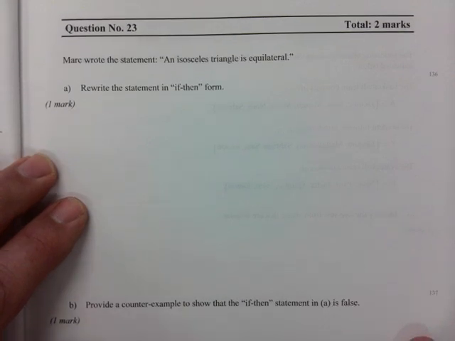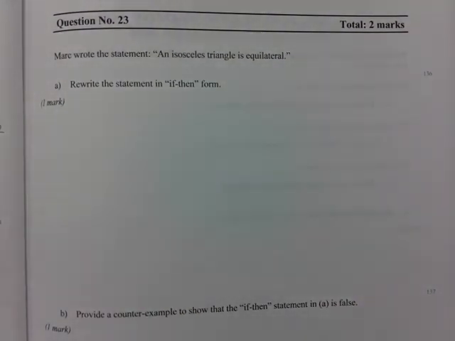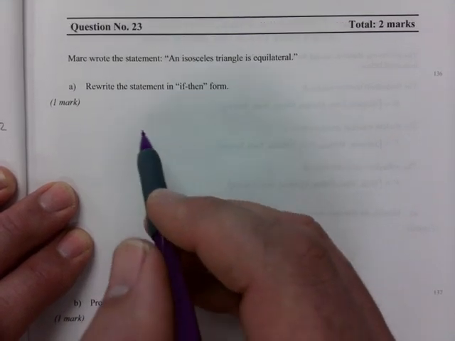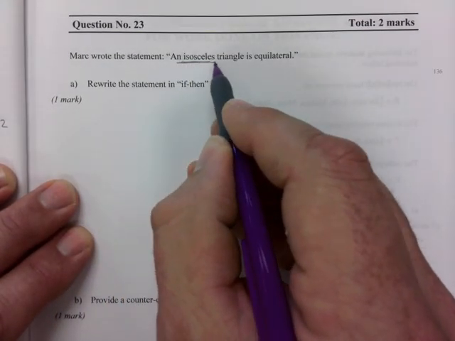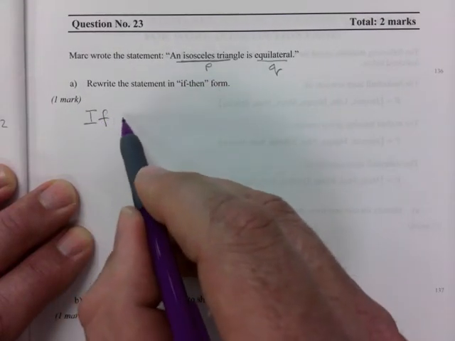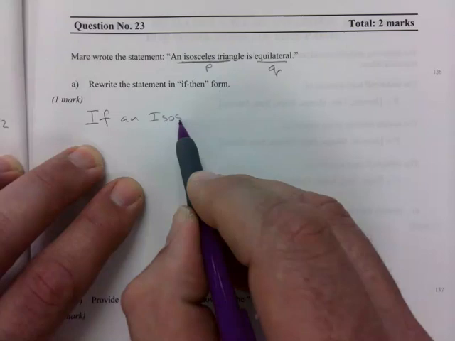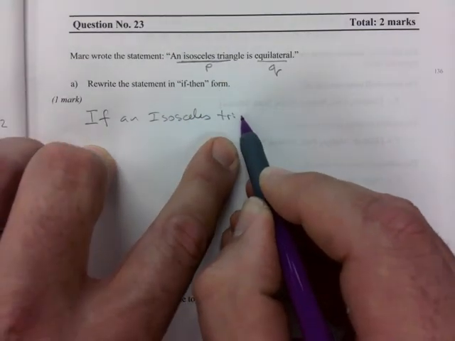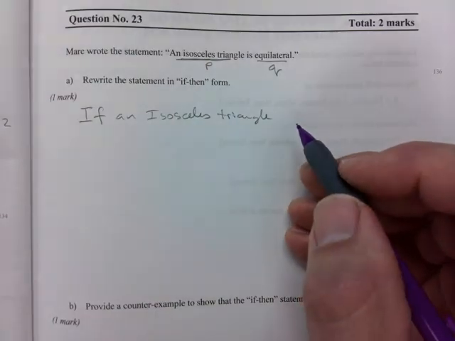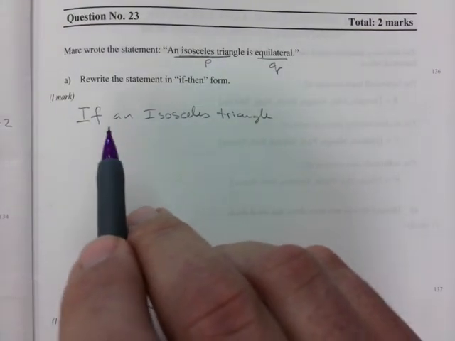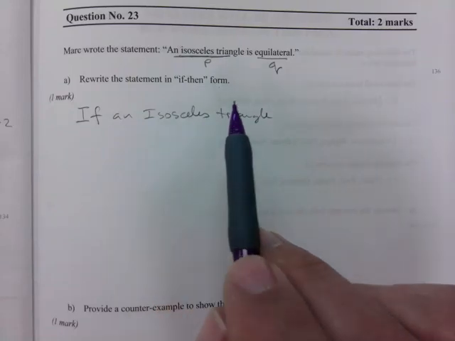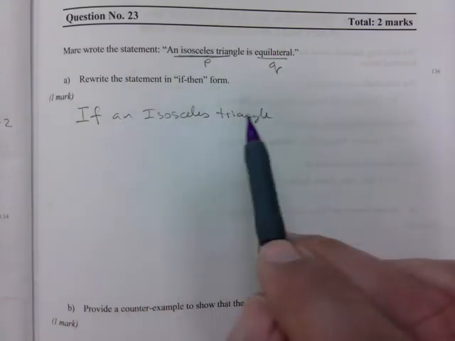One more after this. Mark wrote the statement, an isosceles triangle is equilateral. Rewrite the statement in if-then form. So I'll just say, I'm assuming an isosceles triangle is P, is equilateral as the Q part. So if an isosceles triangle, if, how would we say this actually? This doesn't actually sound right. If a triangle is isosceles, then it is equilateral. That's how I will write it.